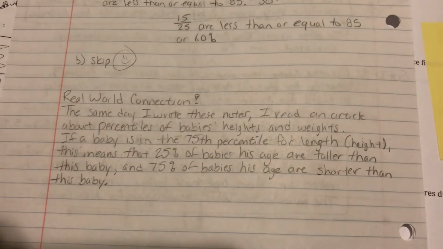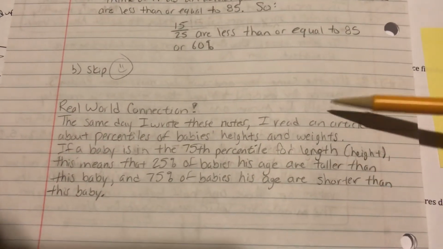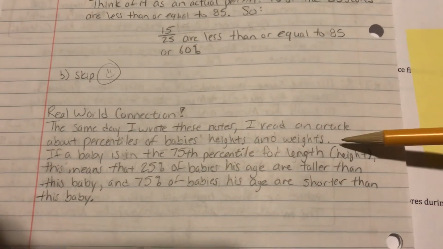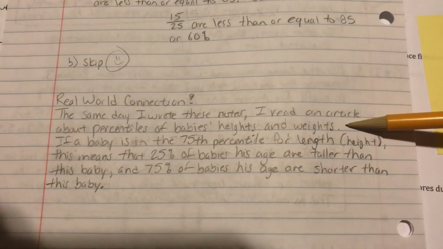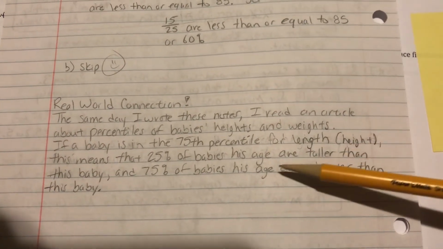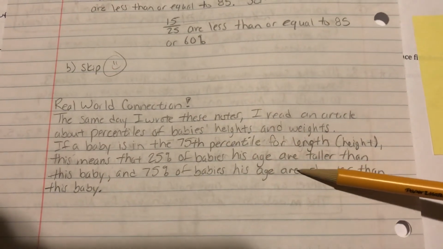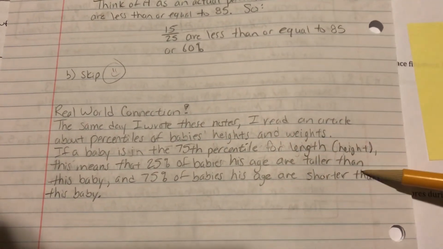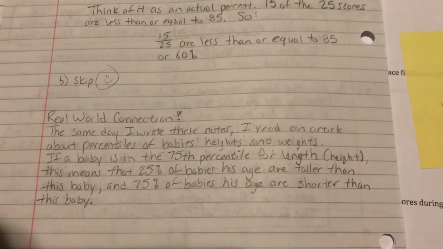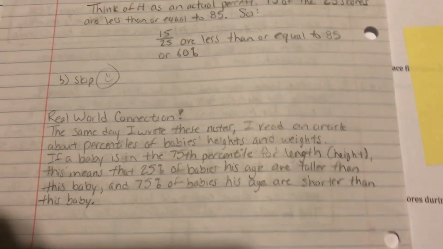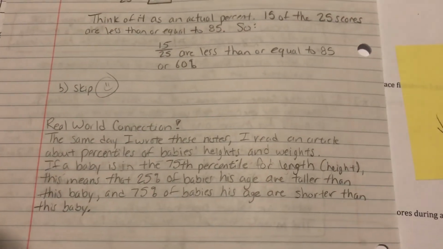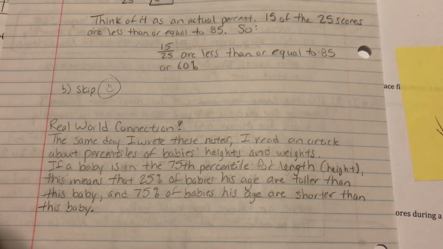And a real-world connection I made when I first wrote these notes: the same day, I read an article about percentiles of babies' heights and weights. If a baby is on the 75th percentile for length or height, this means that 25% of the babies his age are taller than this baby, and 75% of the babies his age are shorter than this baby. That's just how percentiles work in the real world, in case they ever pop up. But again, that will not be part of our lesson for now.